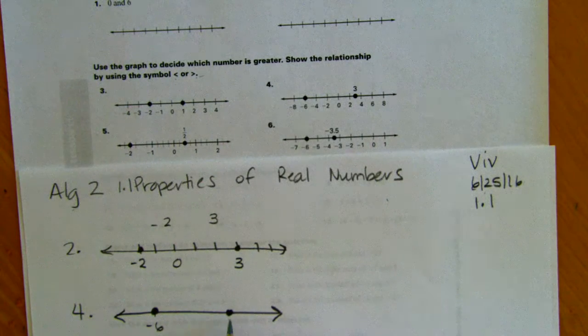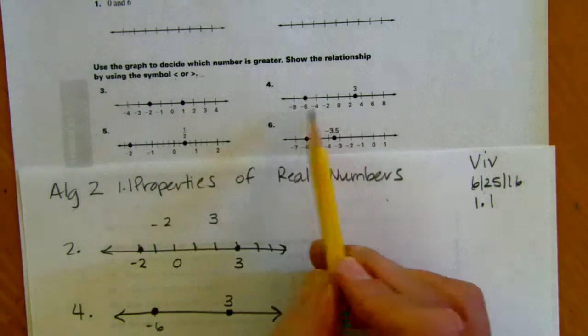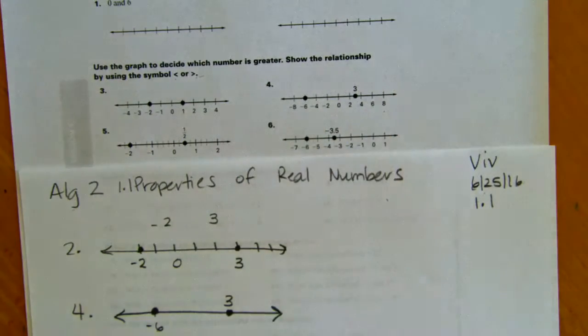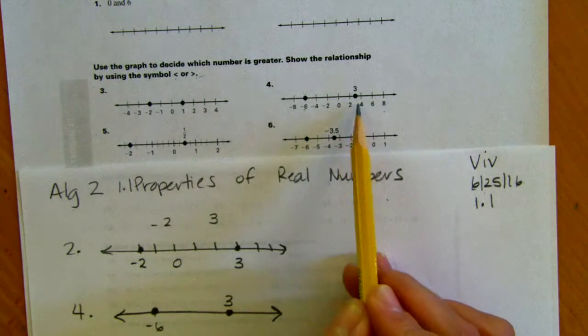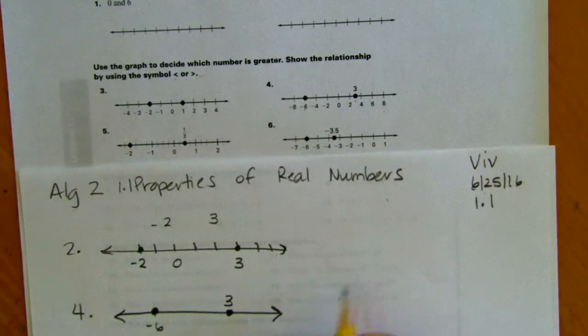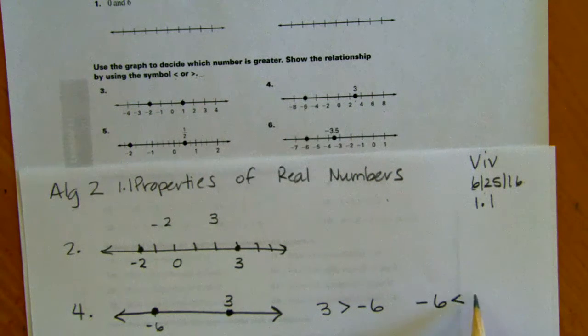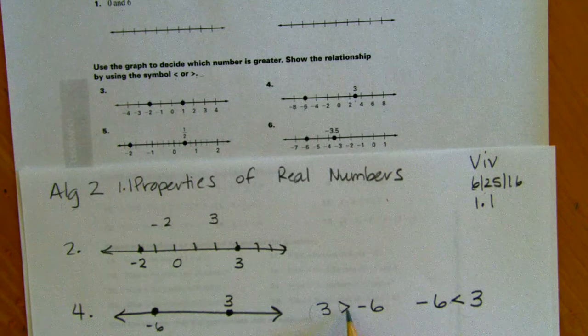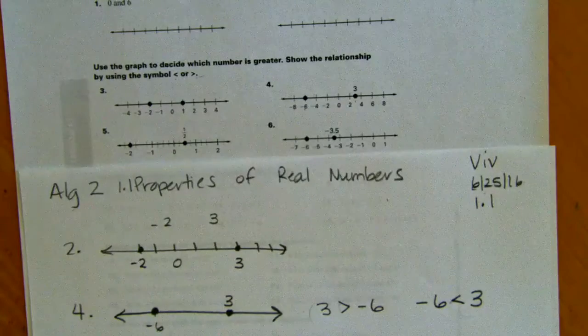And you don't need to draw all the little dashes in this case. We know that we're looking at -6 and 3, and 3 is greater than -6. You could also have said -6 is less than 3, and notice the alligator is eating the bigger number. Or this side's bigger, so it points to the bigger number. This side's smaller, so it points to the smaller number.